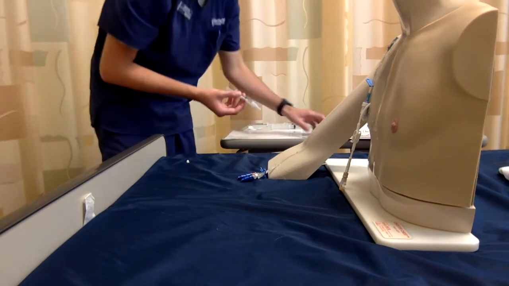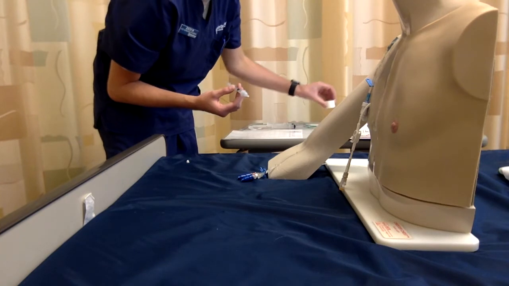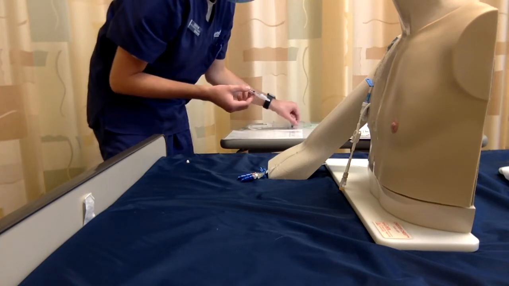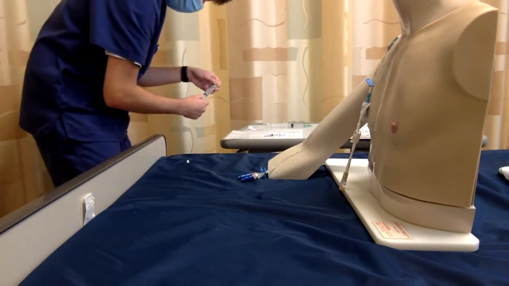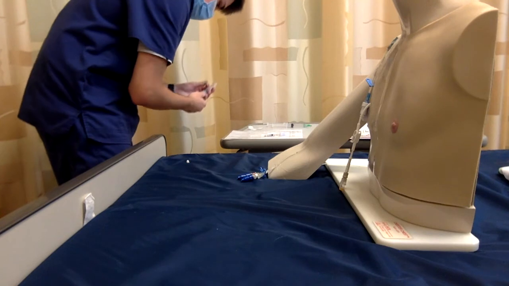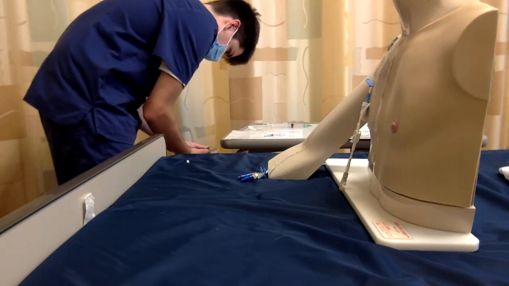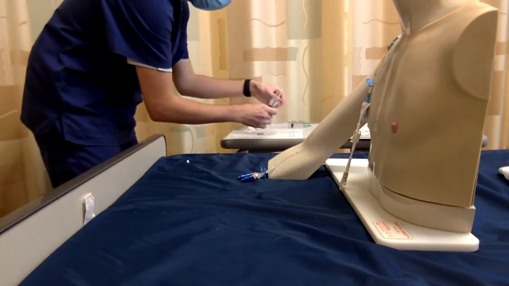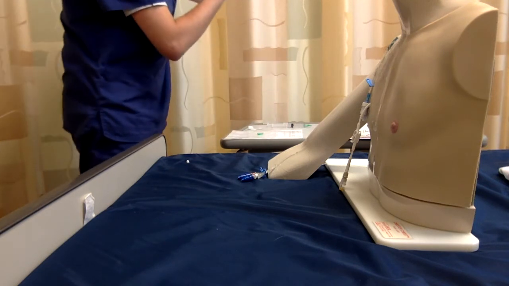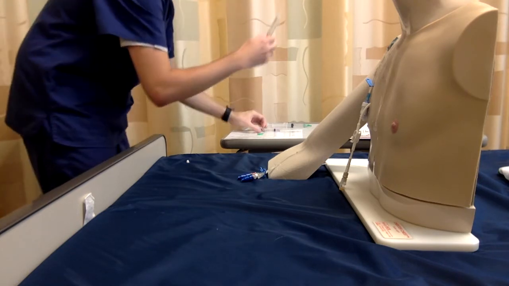I checked the Betty book again for any compatibility. It's compatible with his medications, and it says to dilute it in some saline. So I'm going to get my 10 ml flush. Get the air. Dilute my medication.